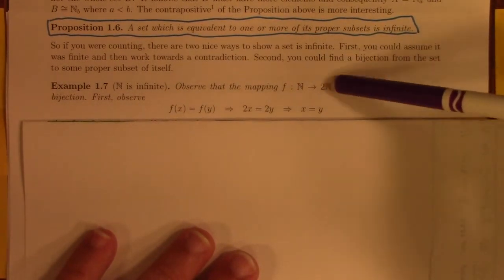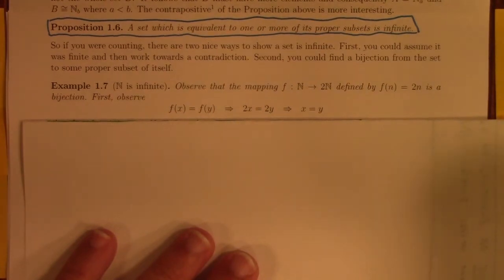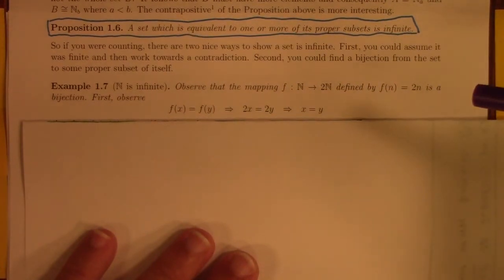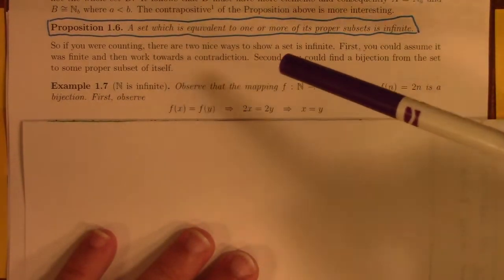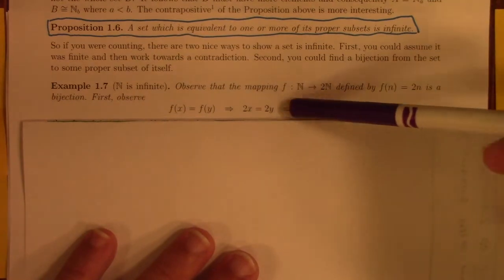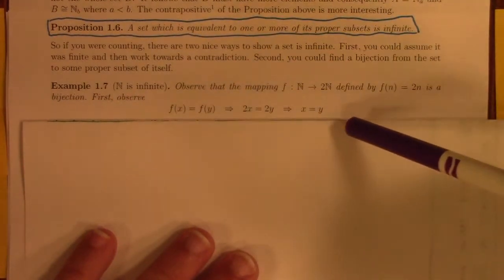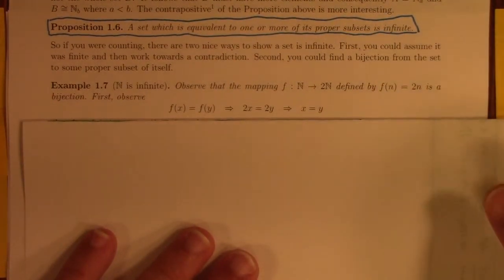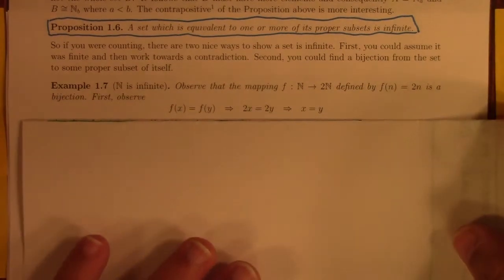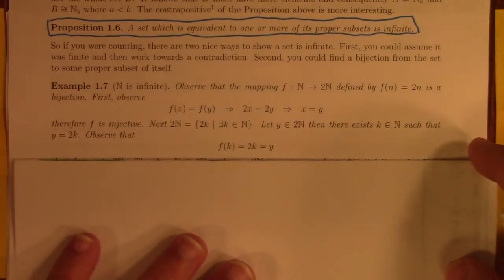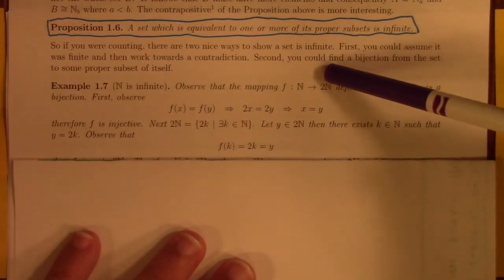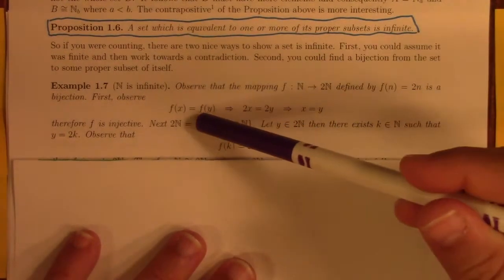So 2N is the positive even numbers, all right? If you look at f of x equal to f of y, we've got 2x equal to 2y, which implies x equals y. What does that prove? That proves that f is 1 to 1. And next, to see that f is an onto mapping, if you pick anything in 2N, it has the form 2k, right?